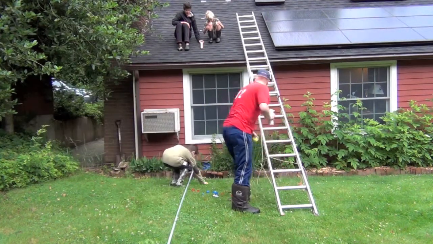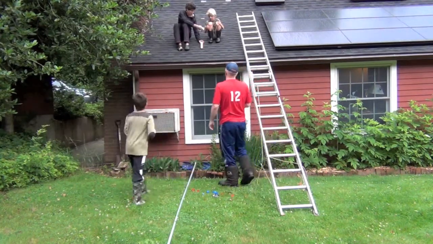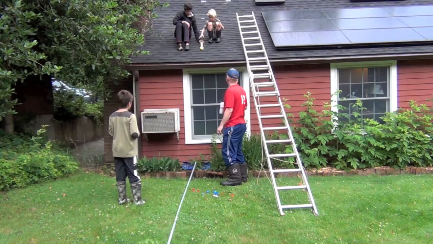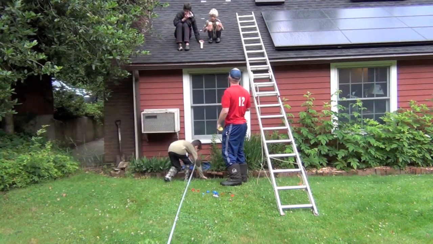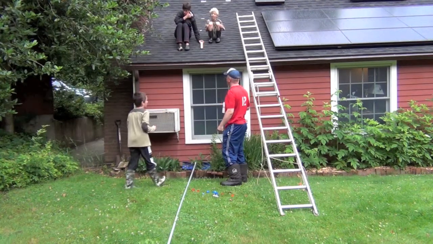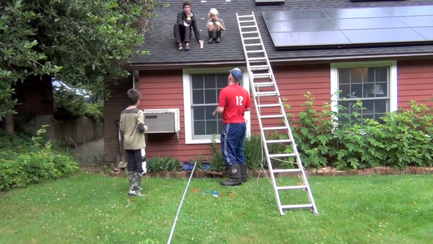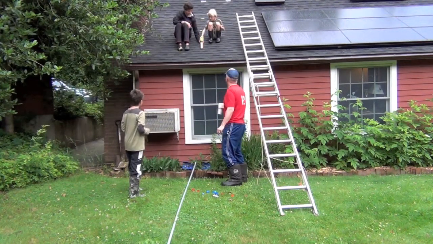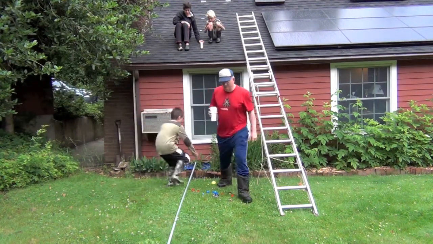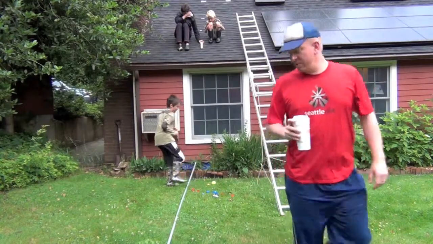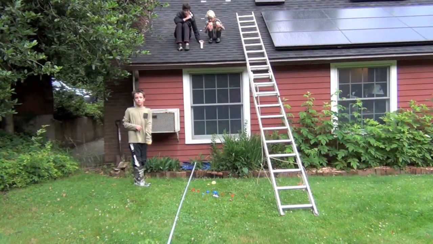Wait, what about here? Okay, try again. Ooh, you see how it's angling off the roof in a nice little arc, just like you drew on the board? Yeah. All right, one more, and then we'll switch kids on the roof and go from higher up. Oh, okay, so we're still pretty far away from the edge of the ladder. Okay, let's switch kids and try higher up on the roof.